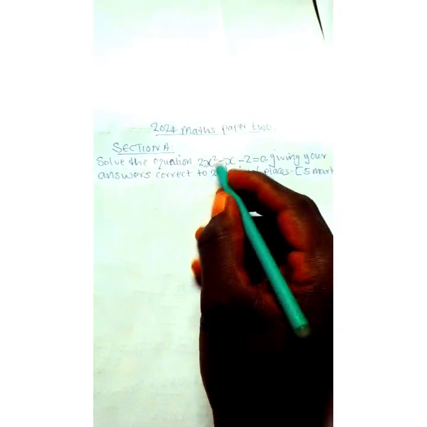So today we are going to revise for paper 2 maths. This question was internal, section A question number 1b. It reads: solve the equation 2x squared minus x minus 2 is equal to 0, giving your answers correct to 2 decimal places. This question carries 2 marks. So let's write the equation below here.